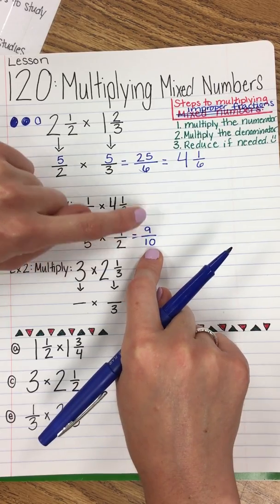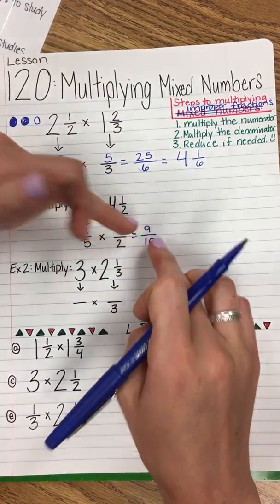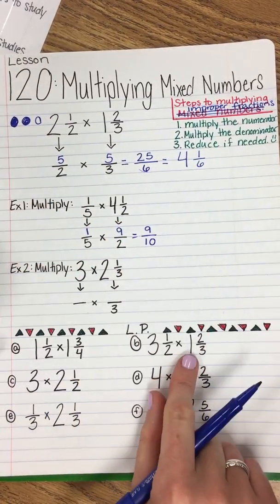This is an odd number. This is an even number. 3 can go into that. 3 can't go into that. You can't reduce that. That is as reduced as it's going to get.